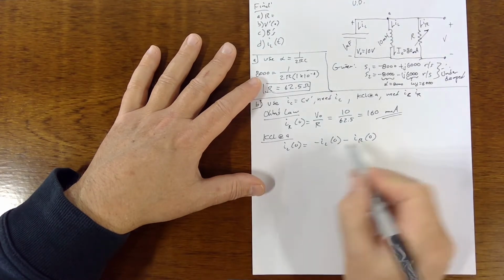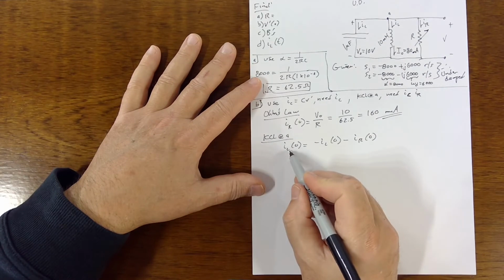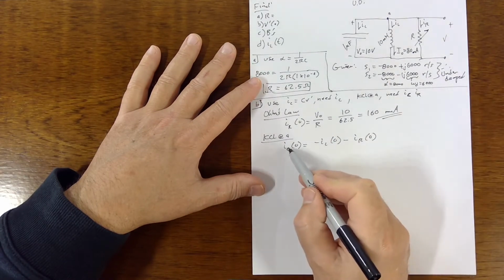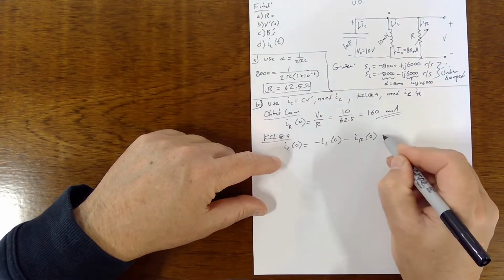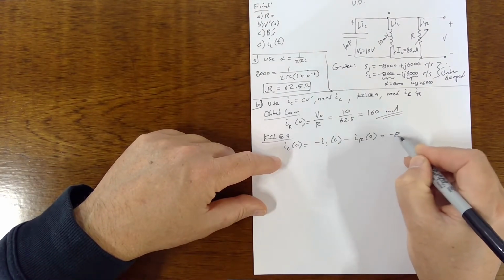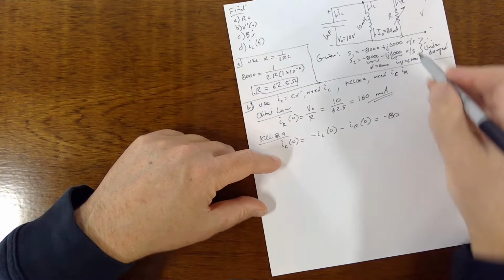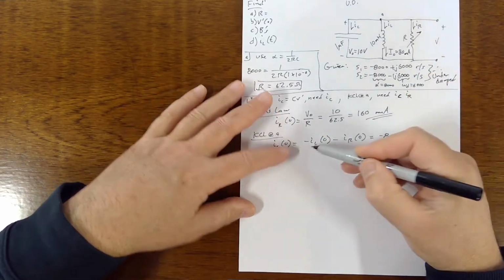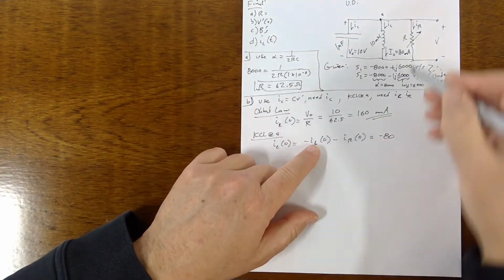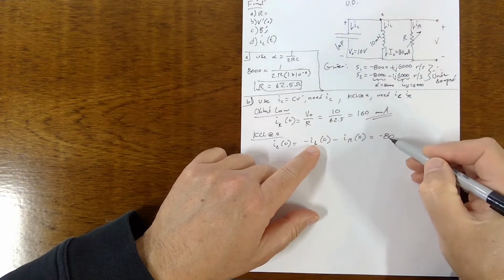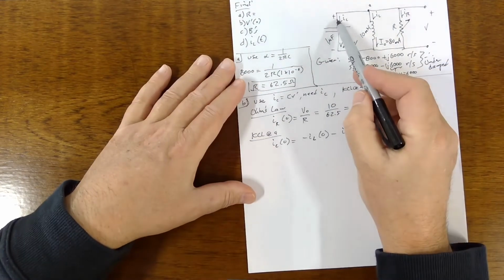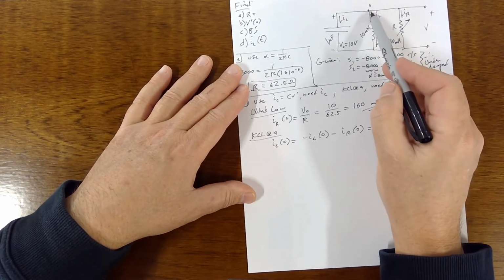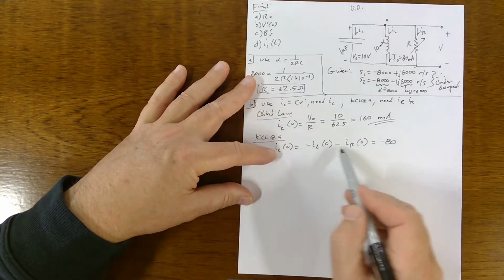This is just KCL solved for I sub C at 0. So this is minus 80, because this is given. I sub L at 0 is the same as capital I at 0. It's 80. And the minus sign comes from, these are three positive signals summed at A, and then solving for I sub C, you get the two negative signs.